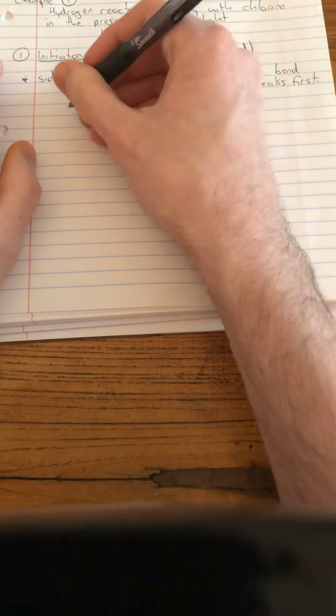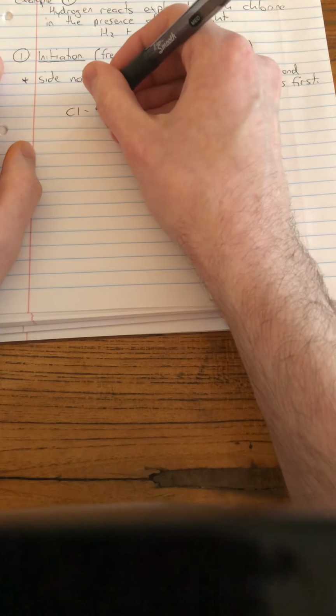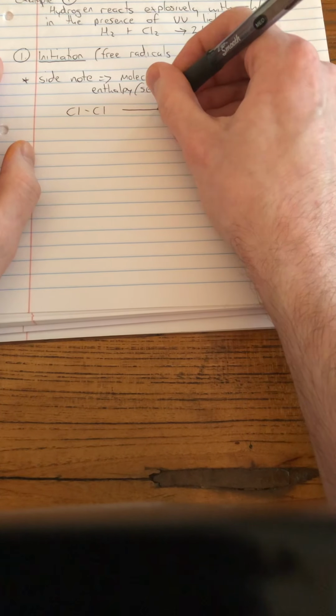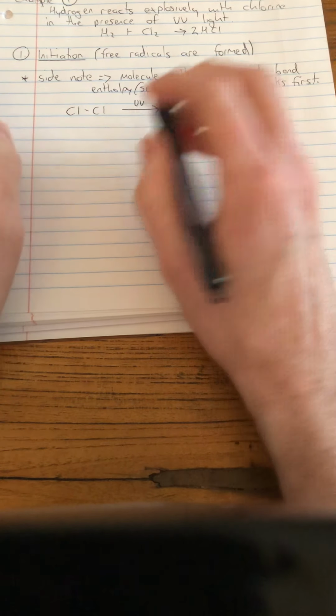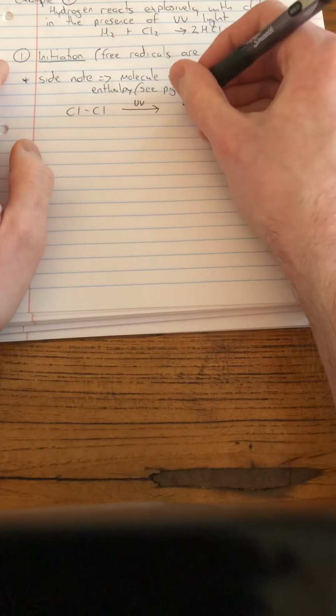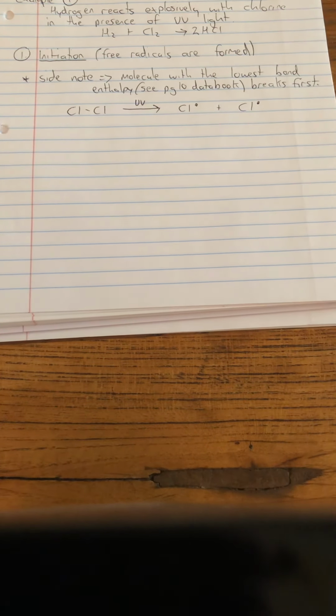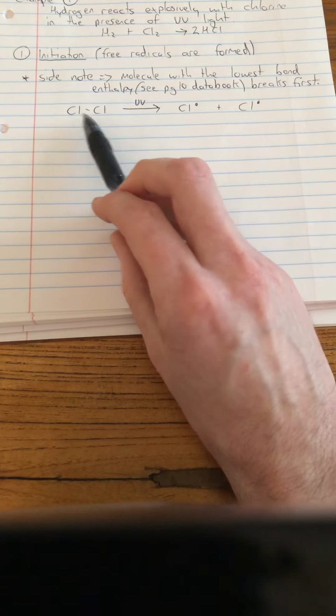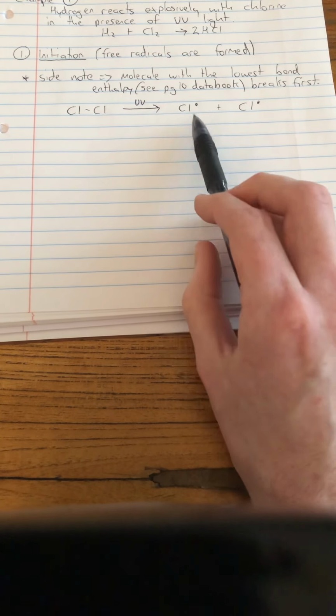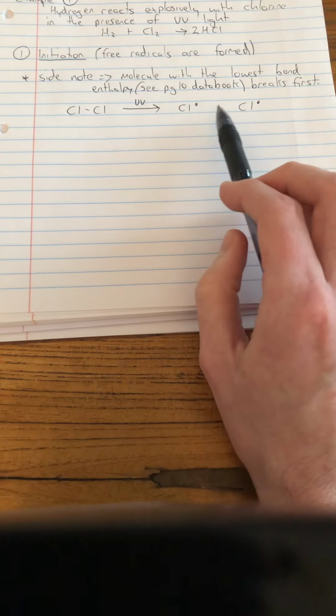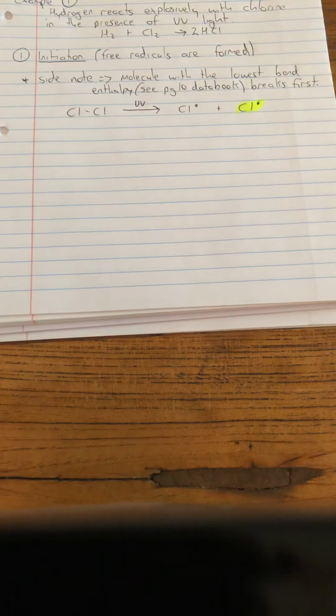So what happens is we've got Cl-Cl, and obviously it's the UV light that's initiating this. That breaks that bond, and what we're left with is 2 chlorine free radicals. So this is initiation. We're starting with a neutral molecule that breaks using UV light, and we're getting free radicals forming. That's how you recognise it. We're just going to focus on one of these free radicals, so I'll highlight that. We'll come back to it.